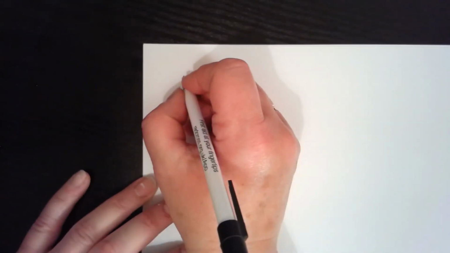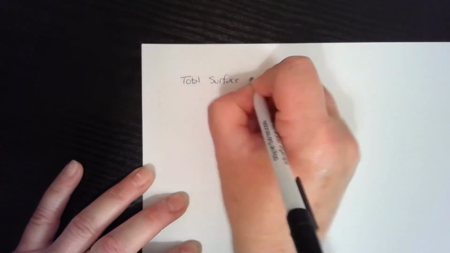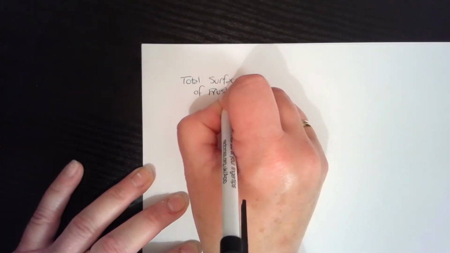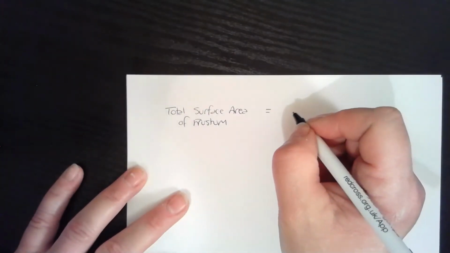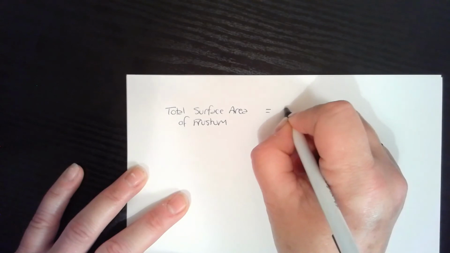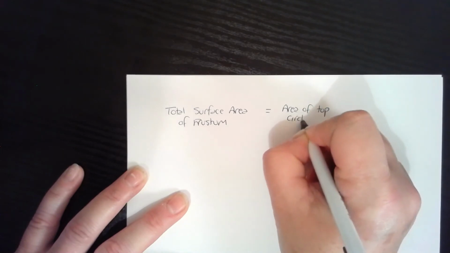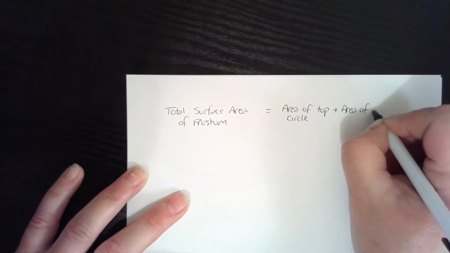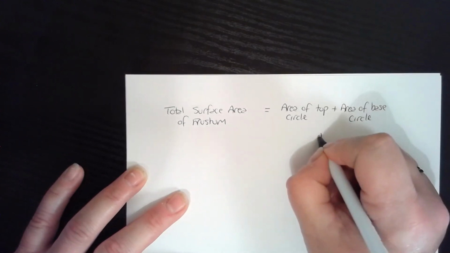So I now have all the bits that I need. A total surface area of the frustum is going to be equal to the area of the top circle plus the area of the bottom circle, or the base circle, plus the curved surface area.